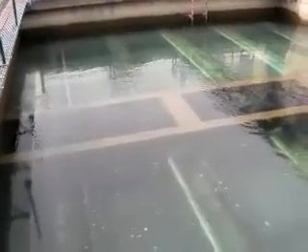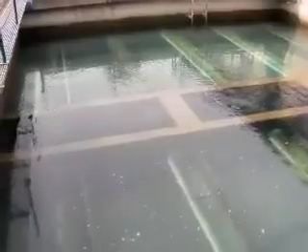What's your flow rate through your filter? Right now, probably 2,000 gallons a minute. I don't know the square footage of the filter off the top of my head.